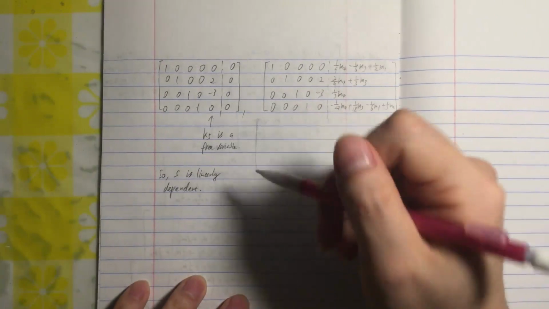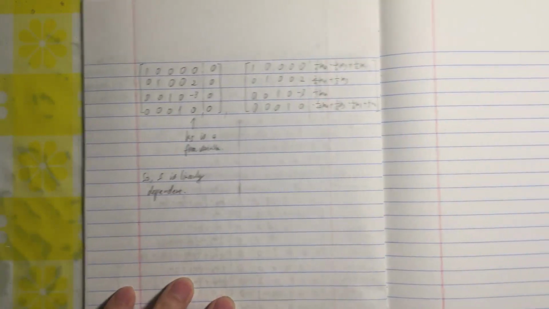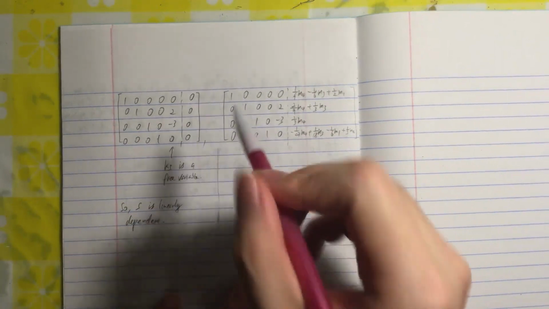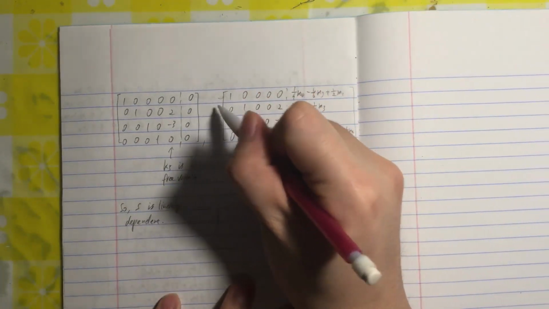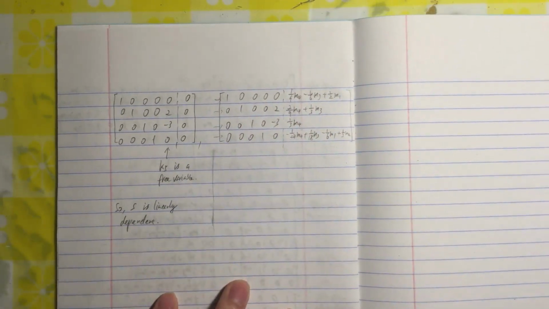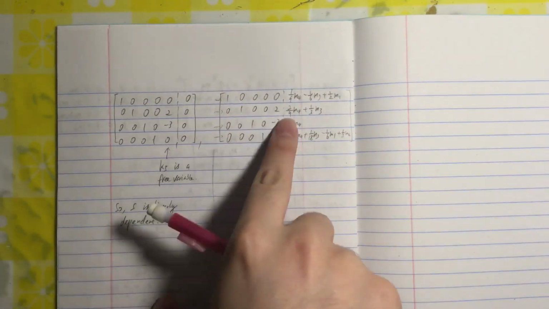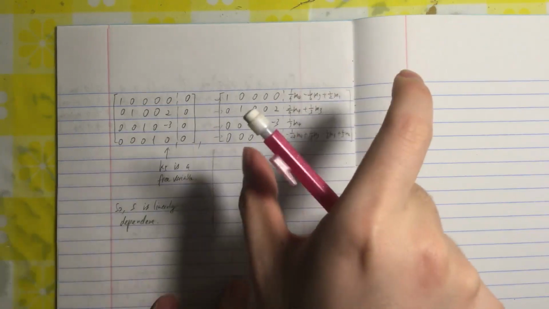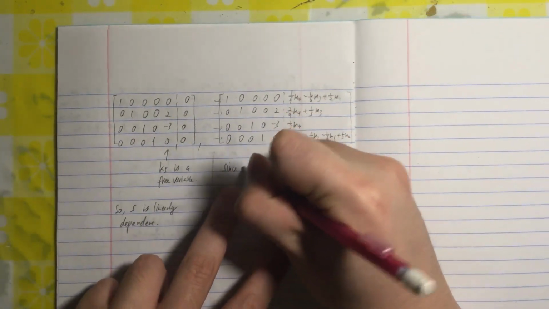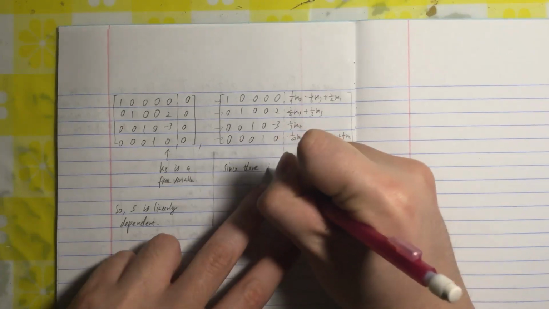For the second matrix, since on each row there's a leading one, that means the second matrix is consistent.